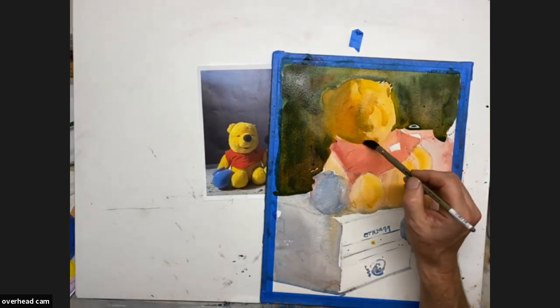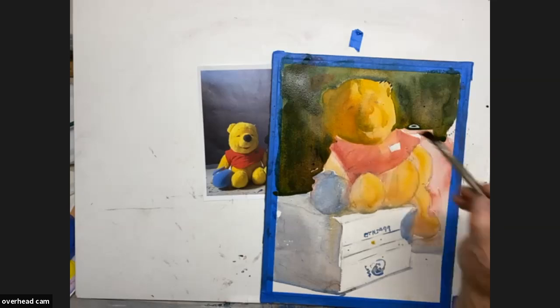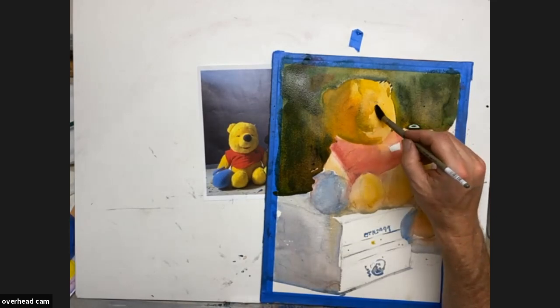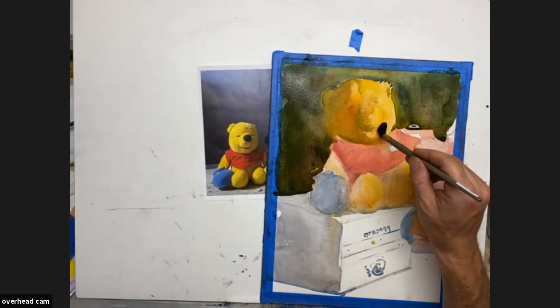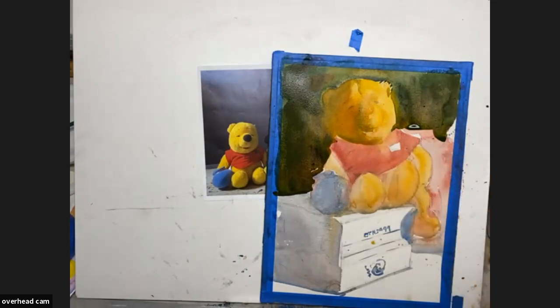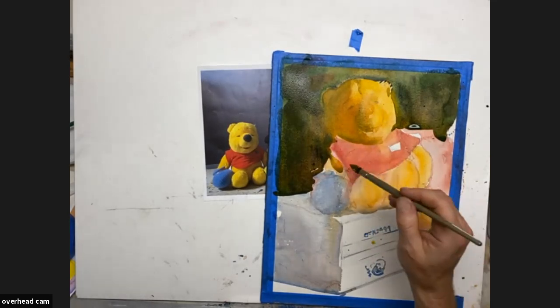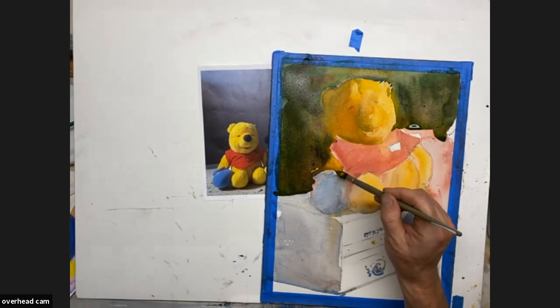Soft edge there, soft edge there. Soft edge there. There. And now we're back into that, into the red. Actually, no, while I'm on here, I just want to get that value darker.